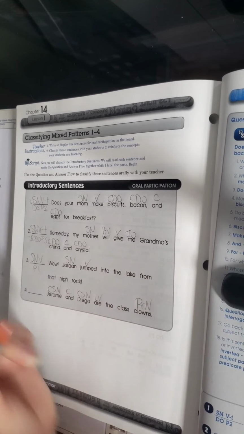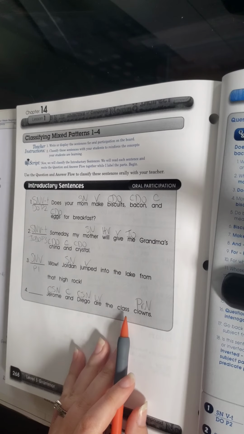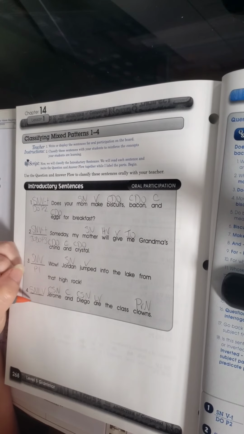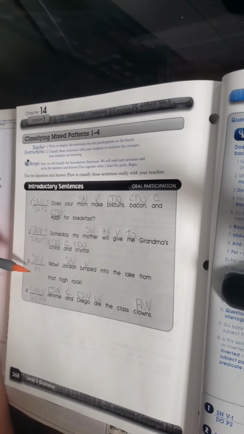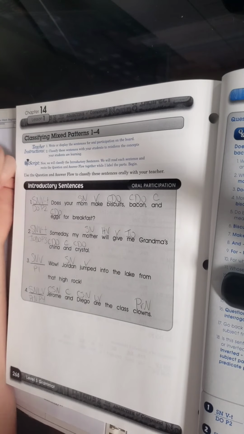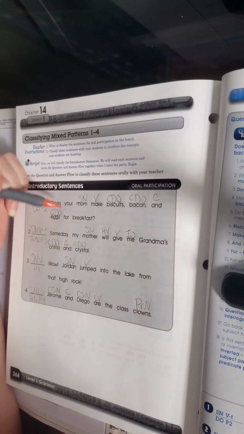Clowns is our PRN. They're not a class. That doesn't make sense. All right, so that means that this time we have an SNLVPRNP4. All right, I have pattern 1, 2, 3, and 4. Now that I know that I've got all 4 of my patterns, I can go in and fill in the rest of these sentences. Okay, so our first sentence is a question.